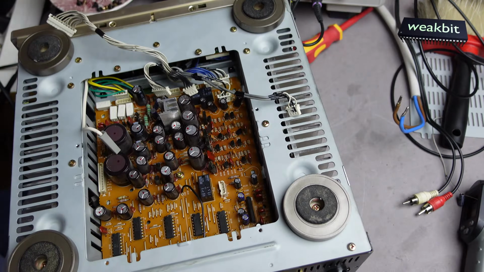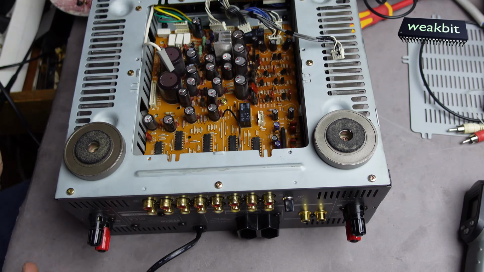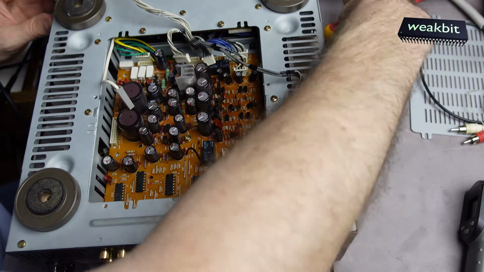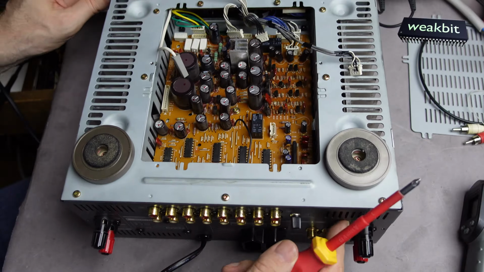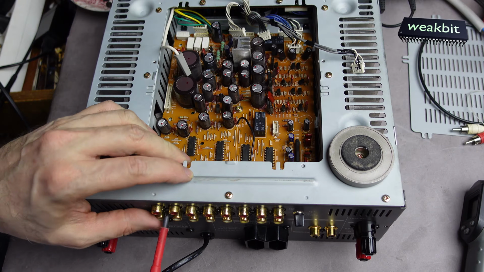Also this is not possible. In that case, we also need to disassemble the backside here. Be careful.